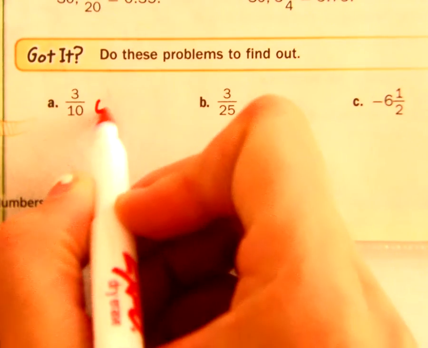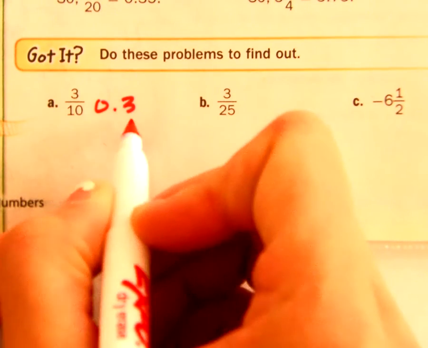Letter A, we have 3 tenths. Okay? So first I always ask myself, does my denominator go into 10, 100, or 1,000? Well, it's already in tenths. When it's in tenths, then we take our numerator and we put it in that spot according to our decimal. So we have 0.3. The 3 ends in our tenths place because that's what our denominator told us. So 3 tenths as a fraction becomes 0.3 as a decimal.